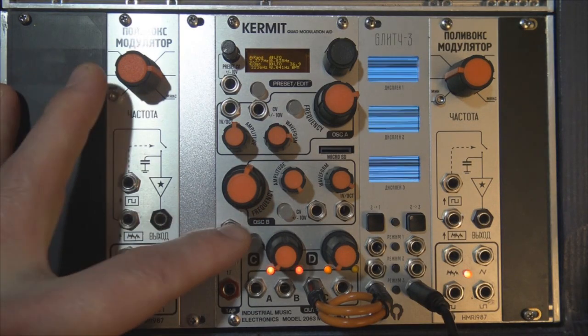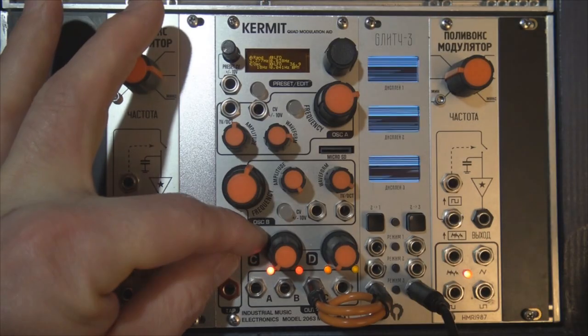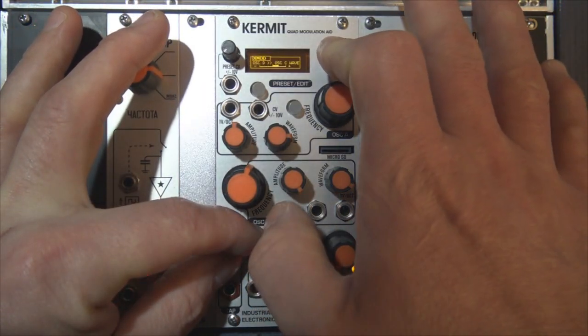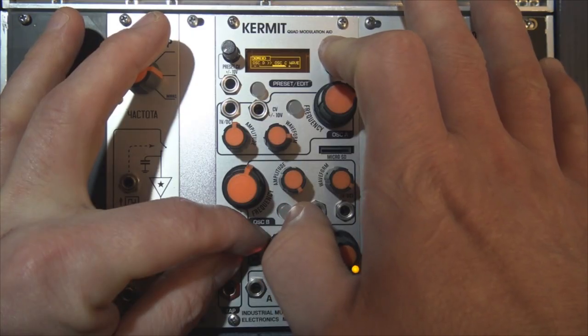Let's make channel D cross-modulating the waveform. Push and hold the CD and tap button, then push the encoder, and finally adjust the amount with the C knob.